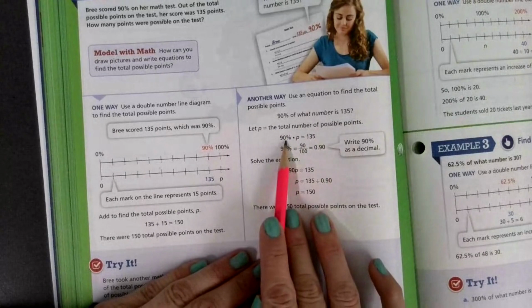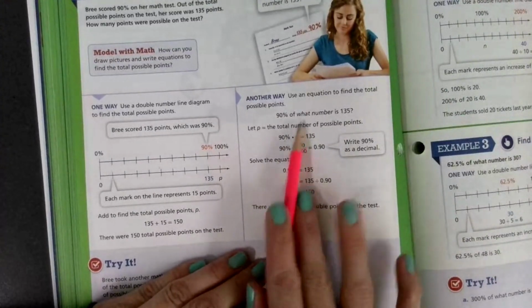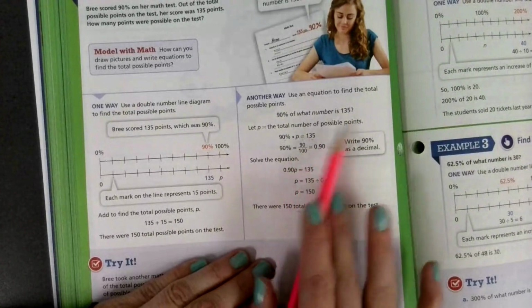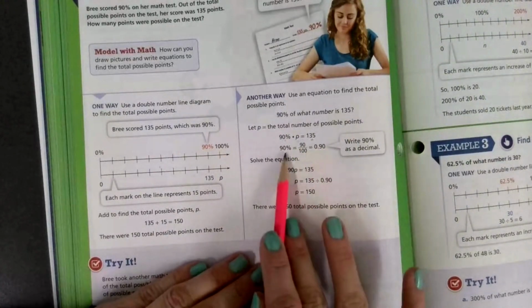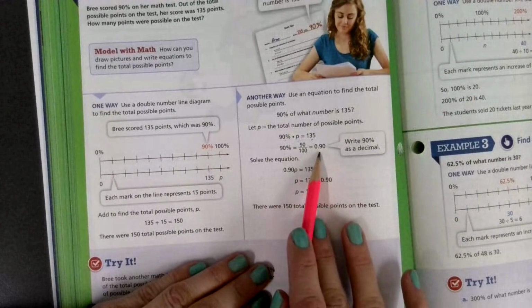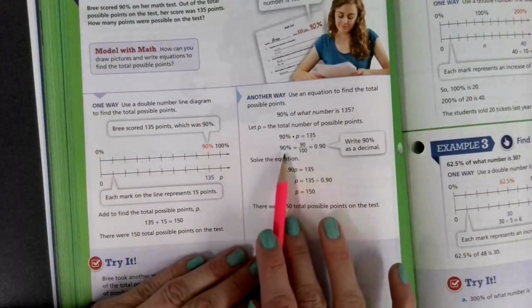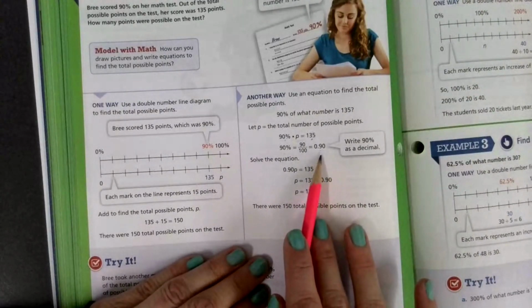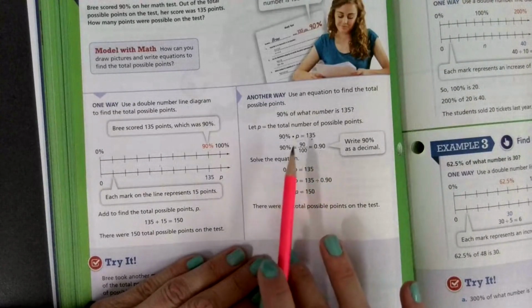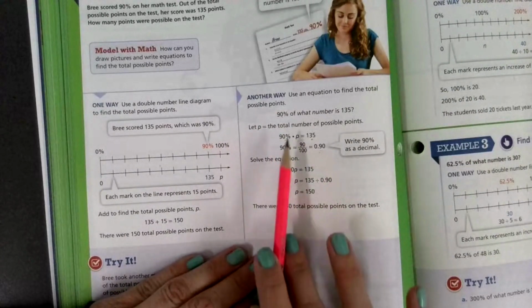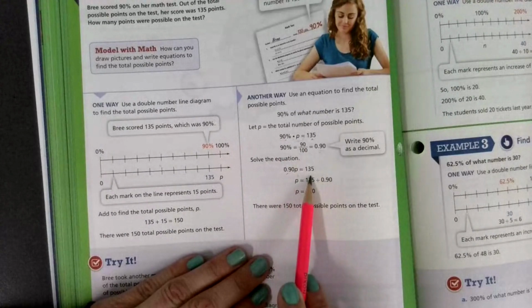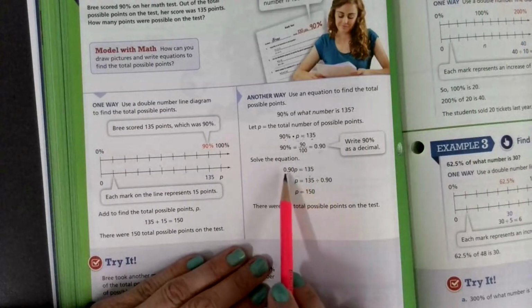I want my 90% times this number, we don't know what it is, so it's a variable, is or equals 135. I know I need my percent as a decimal, just like in our last lesson. So I'm changing my 90% to my 90 hundredths or 9/10, and I'm plugging that in. So now I have 90 hundredths times my unknown is 135. I'm setting it up and solving.